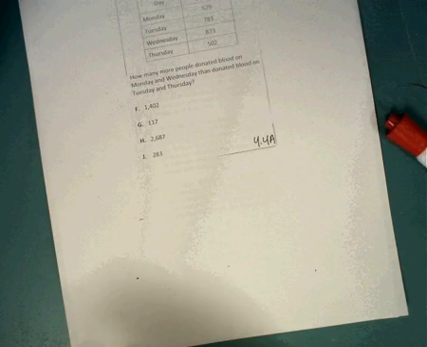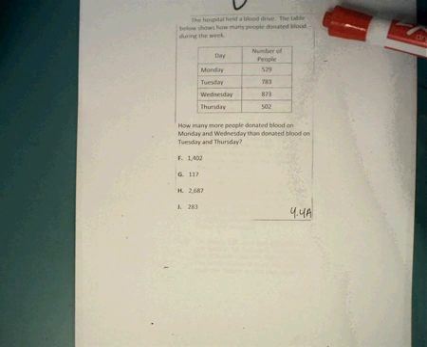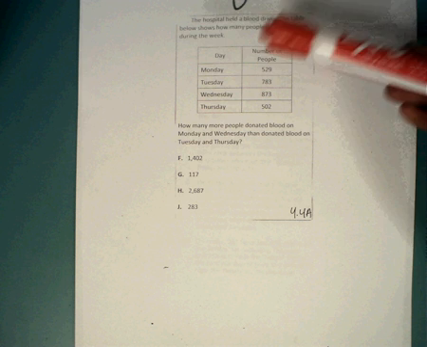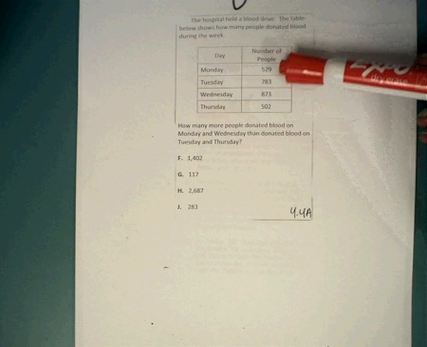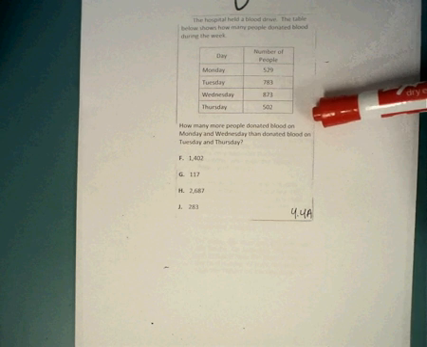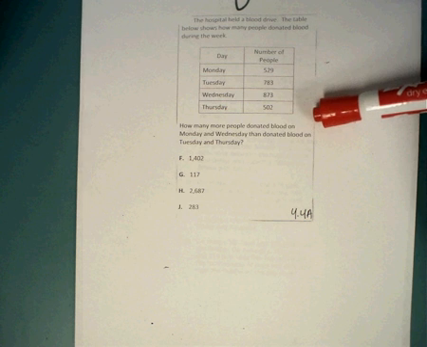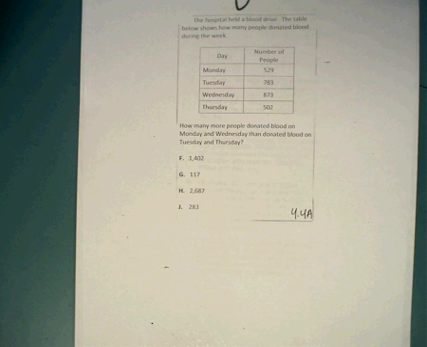Number 8, the hospital held a blood drive. The table below shows how many people donated blood during the week. So the day is Monday, Tuesday, Wednesday, Thursday. Number of people, 529, 783, 873, and 502. How many more people donated blood on Monday and Wednesday than donated blood on Tuesday and Thursday? Again, Miss Hasso kind of overused this one after I used it on the homework, so you get another head start. So it says how many more, so that obviously means I'm going to eventually be subtracting.